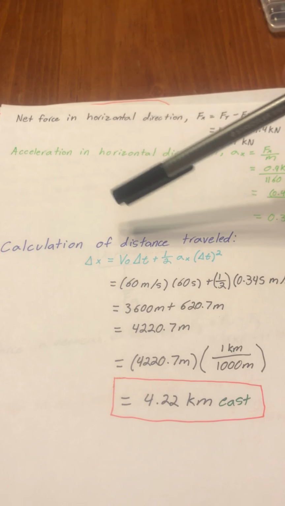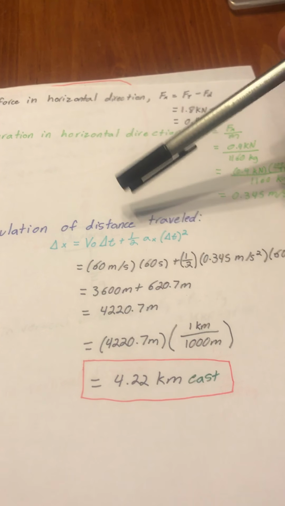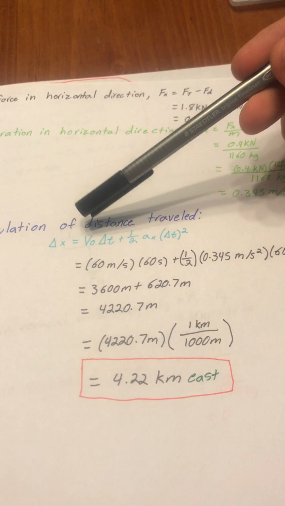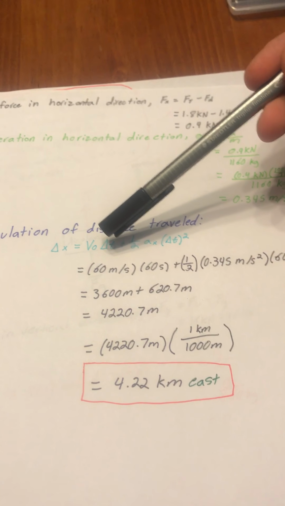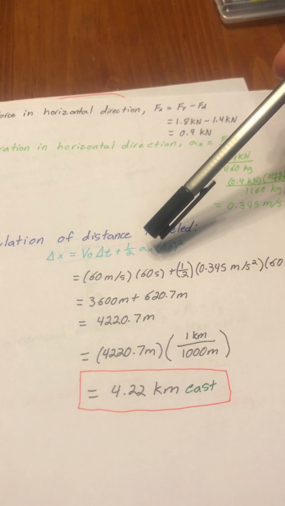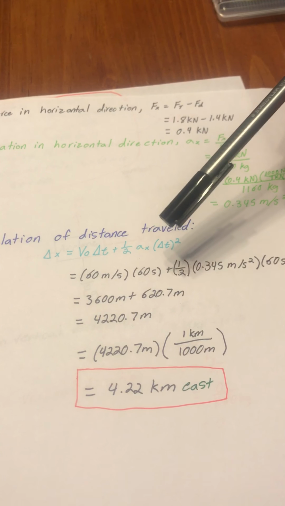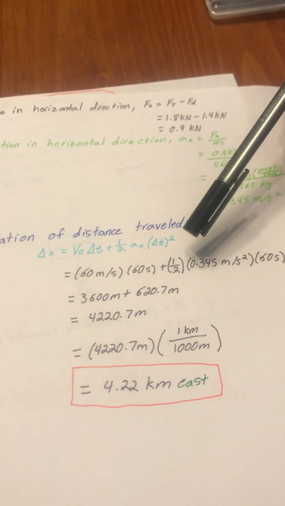And then for the calculation of distance traveled, I used this kinematic equation, which is the change in x equals the initial velocity times change in time plus 1/2 times acceleration in the x direction times change in time squared.